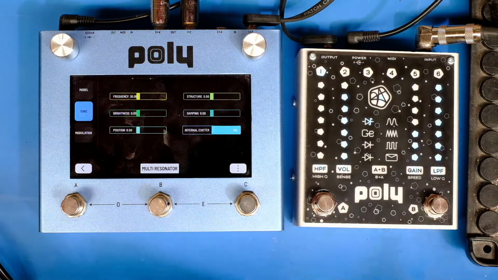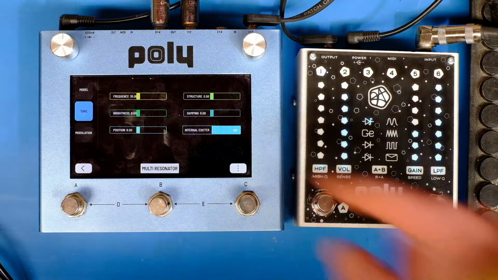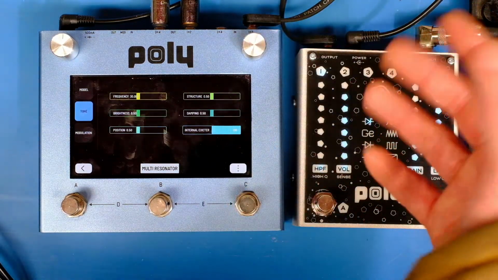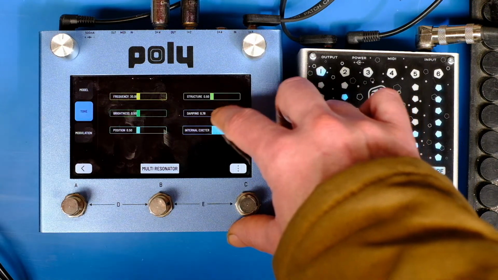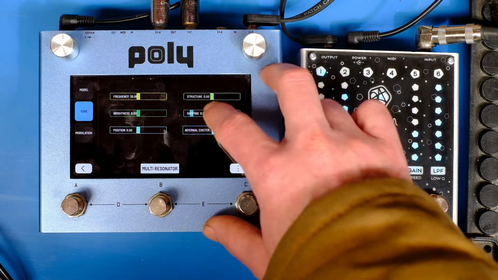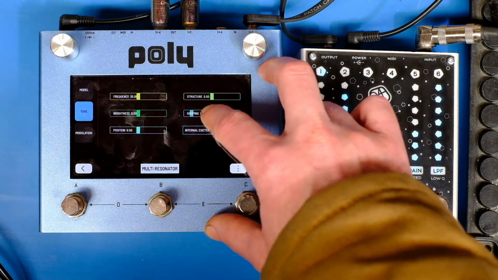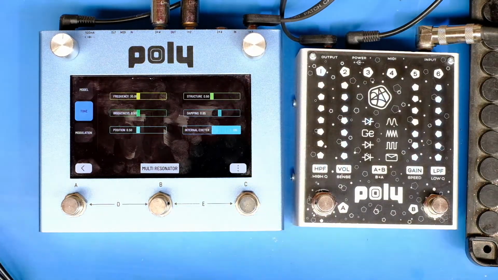What these do is a bit vague, because it's a physical model, so it's a pretty vague one conceptually. Dampening makes things more damp or not, so you get more sustain or less sustain. Brightness does what it says on the box. Structure changes the sound. Who knows how that one actually works?